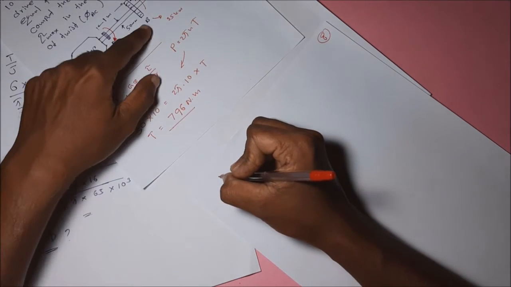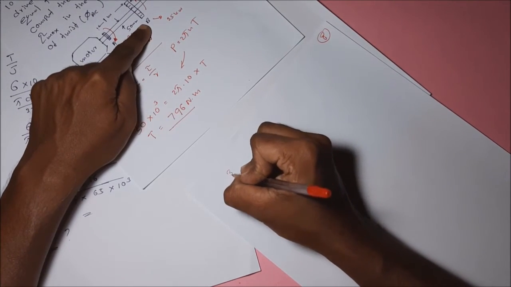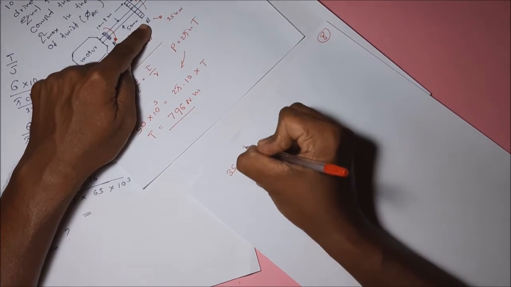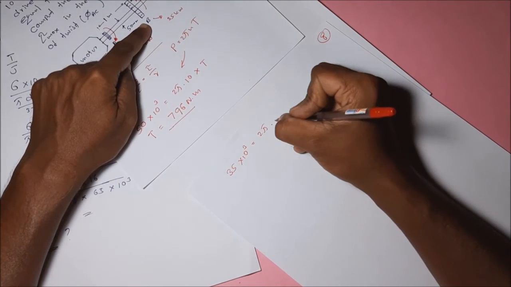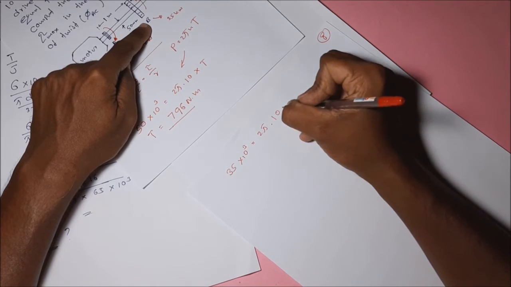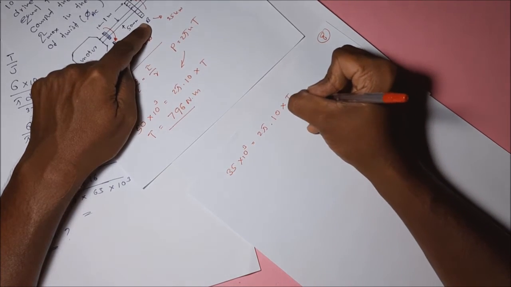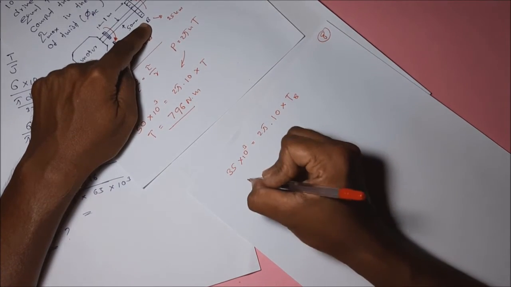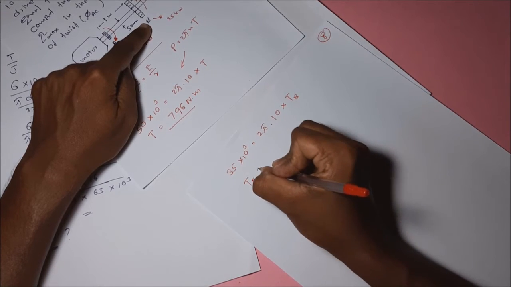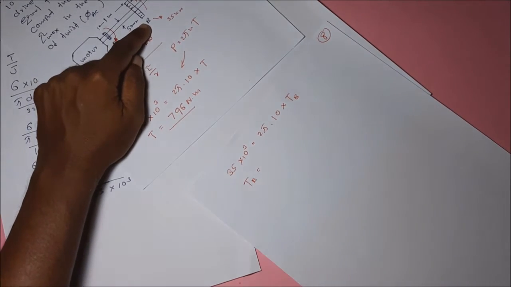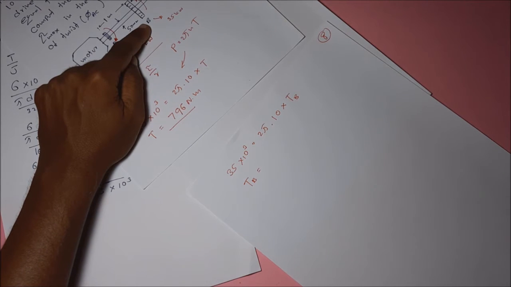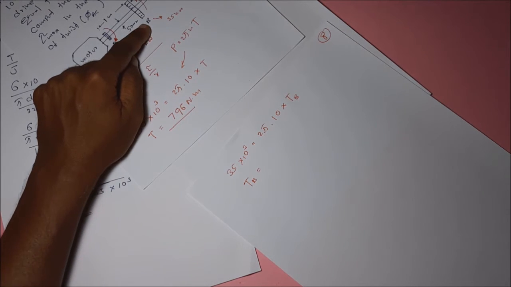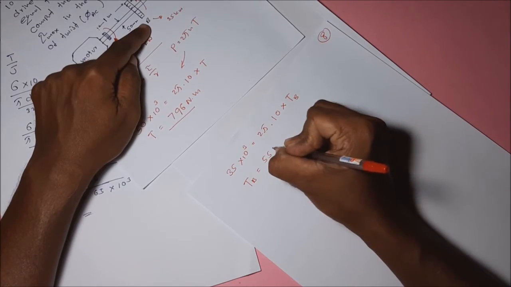The 35 into 10 to the power of 3 is taken out, 25 into 10 revolutions per second into TB. The TB answer is equal to 557.